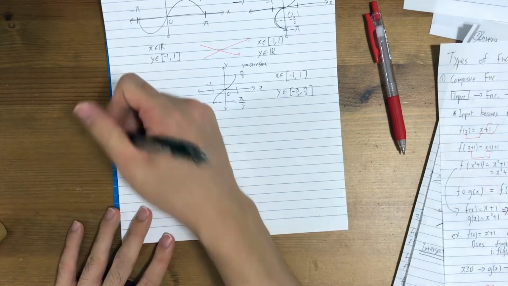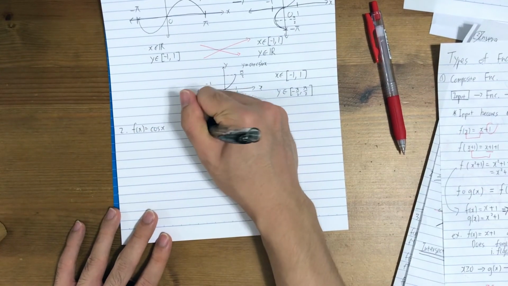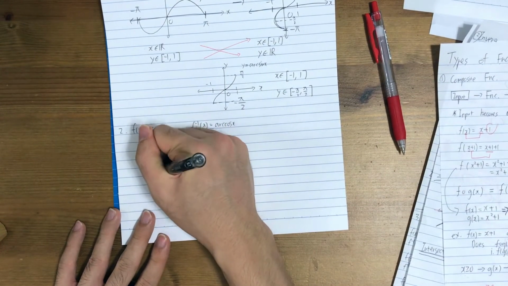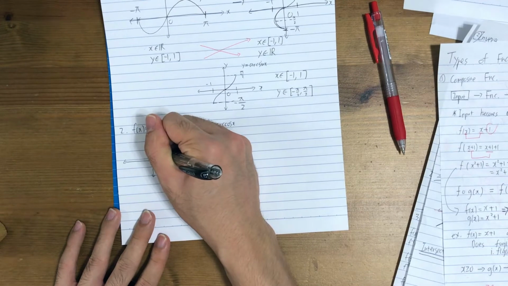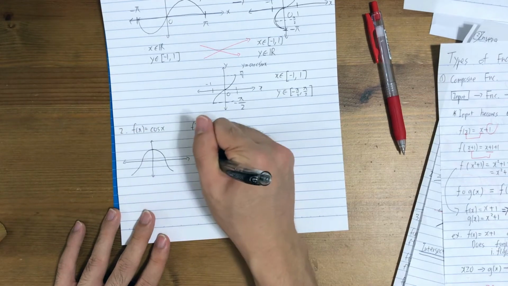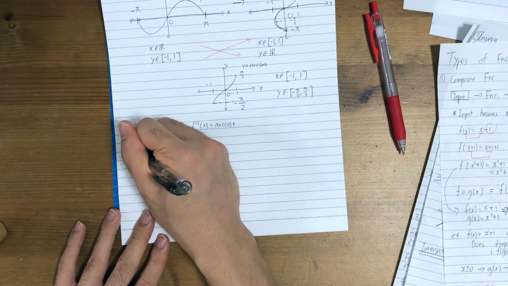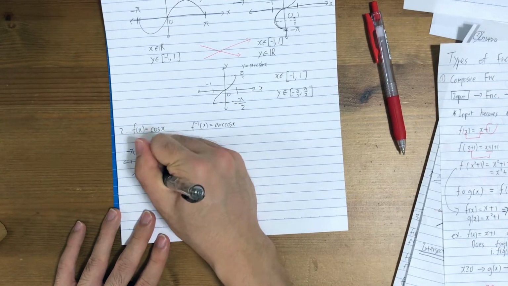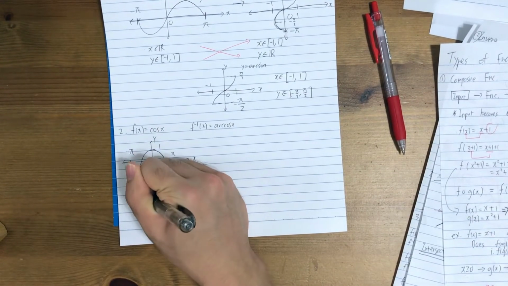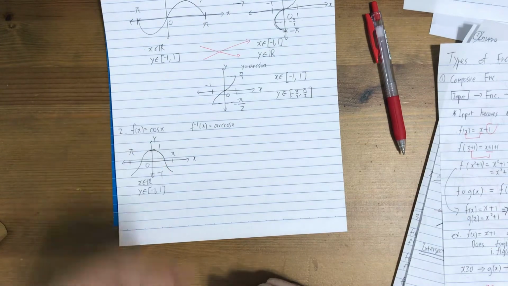All right, then let's look at the second case, cosine. So the inverse function of cosine will be arc cosine, right? So let's quickly sketch cosine. Cosine is just a transformed function of sine. So that's how it looks like. And again, the domain of cosine is all real numbers, and the range of cosine is negative 1 to 1, which is identical to the sine.